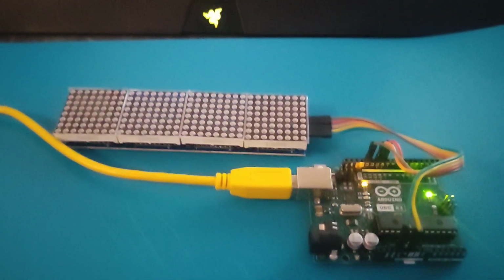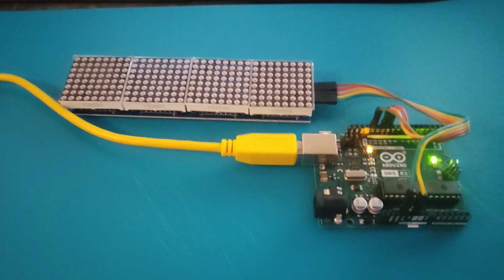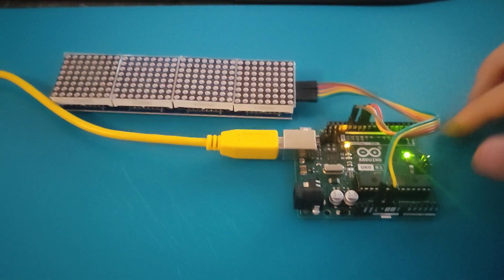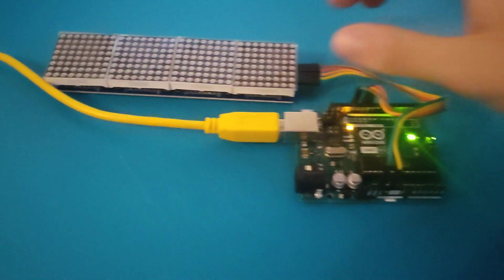Hello, my name is Bernat and this is the final project of the subject. The components that I have used are this Arduino board here and this LED matrix.